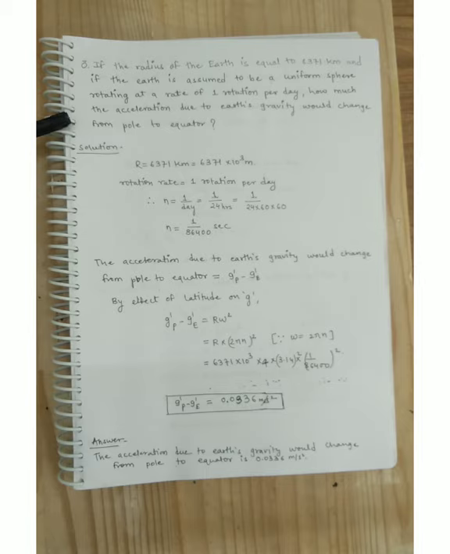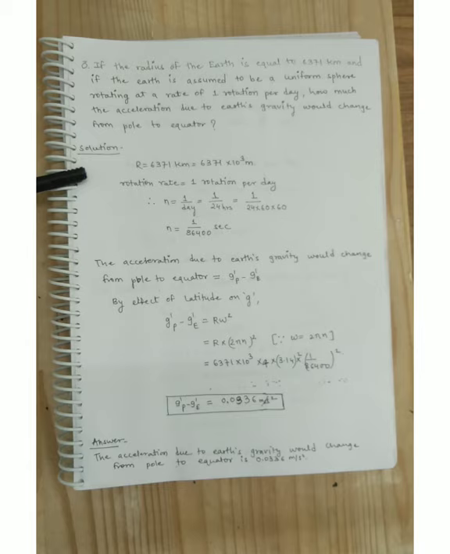So guys, in this case we have to assume that the earth is a pure sphere, with radius of earth 6371 kilometer, and that the earth is rotating about itself, and we have to find out the acceleration due to gravity at the pole and the acceleration due to gravity at the equator and the difference between them. So we are writing the information as per the data. Capital R is equal with 6371 kilometer. It means 6371 into 10 raised to 3 meter.